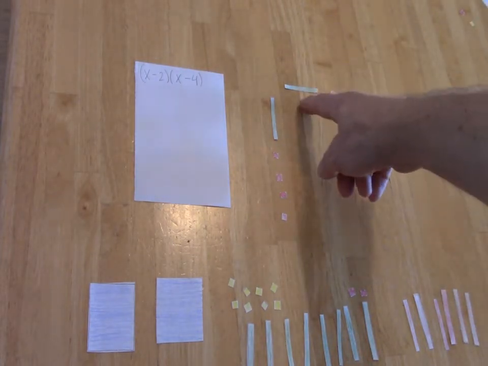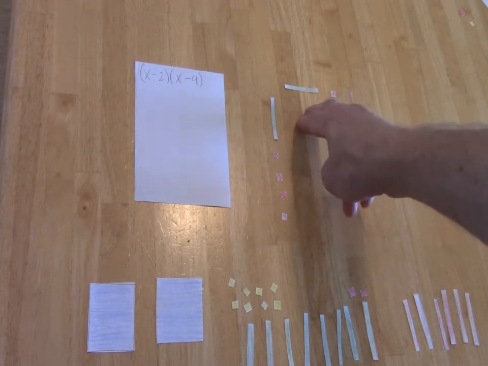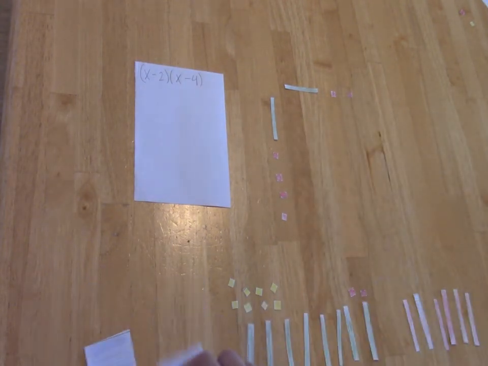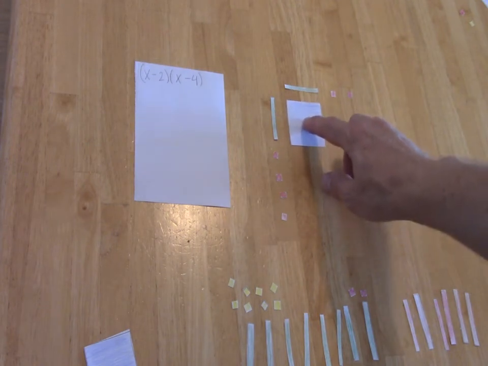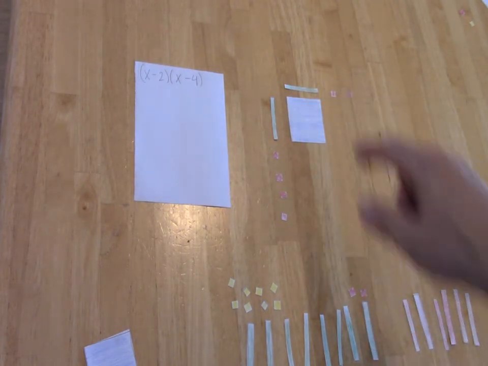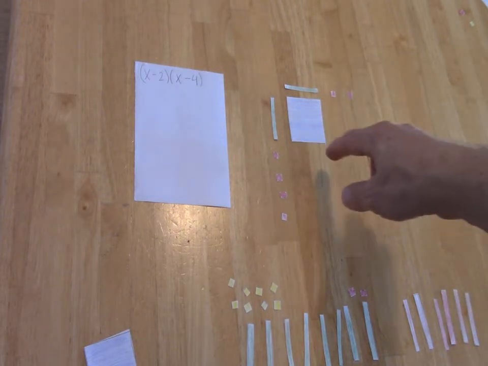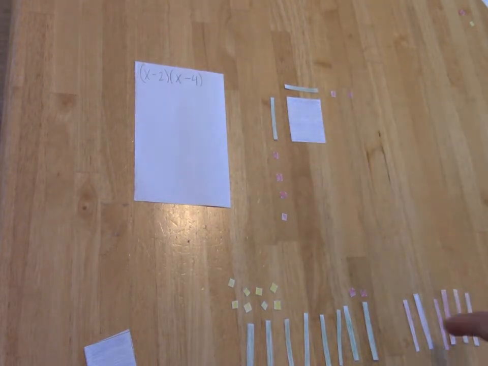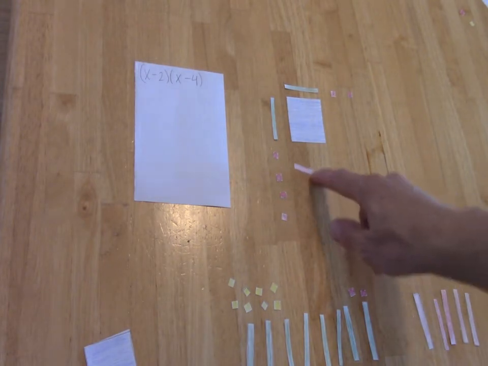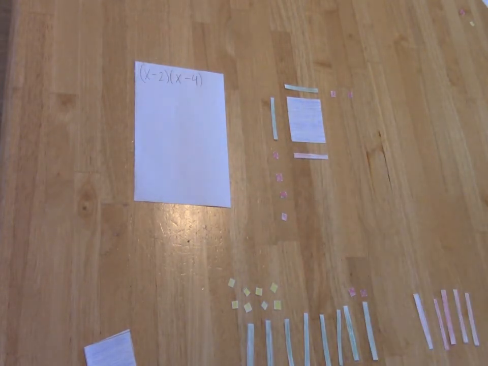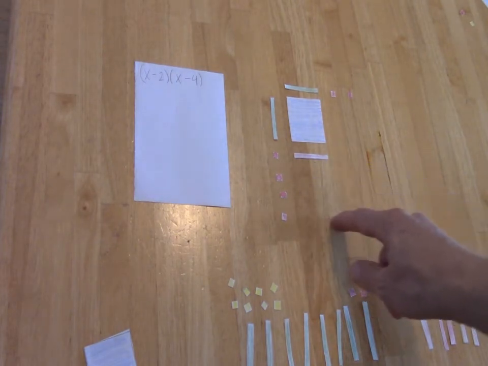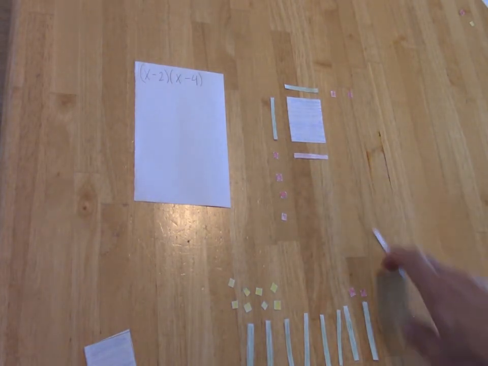So x and x intersect right here, so we'll have our x squared algebra tile there. When x and a negative 1 intersect, they make a negative x. So we're going to take a negative bar and put it right there, and then put negative bars here, here, and here to fill in the rest of that column.